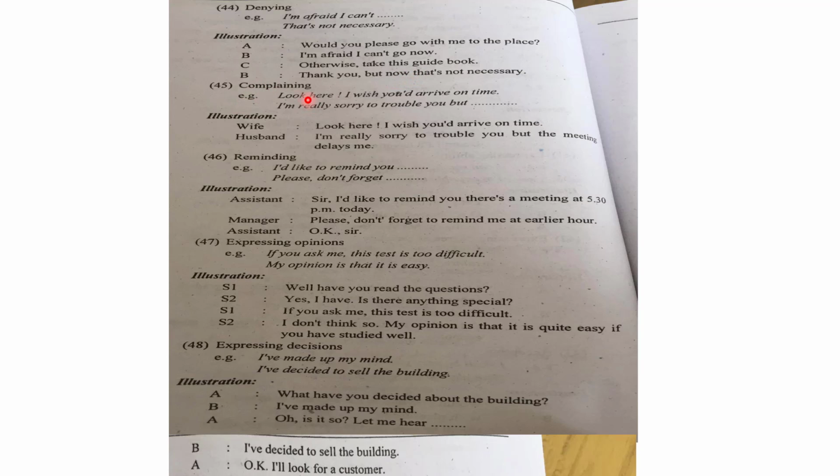The 45th type is complaining. If you are complaining to someone, then you'll use words or sentences like, look here, I wish you'd arrived on time. I'm really sorry to trouble you, but I need to take this book away from you. For example, wife says, look here, I wish you'd arrived on time. Husband, I'm really sorry to trouble you, but the meeting delayed me.